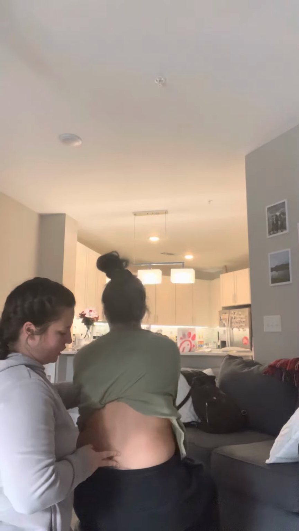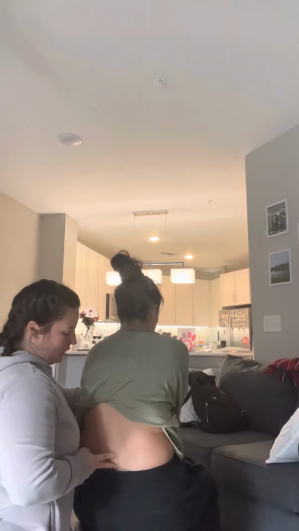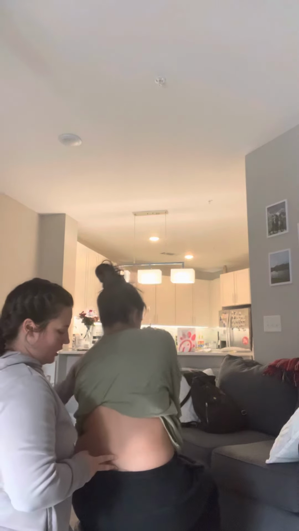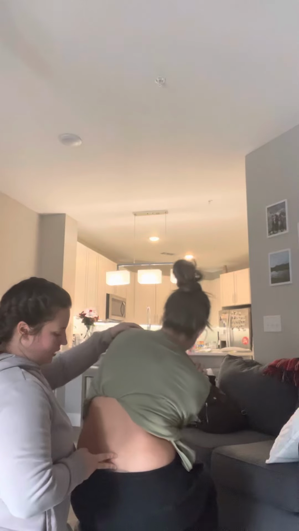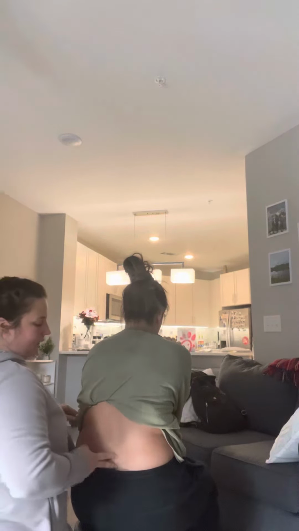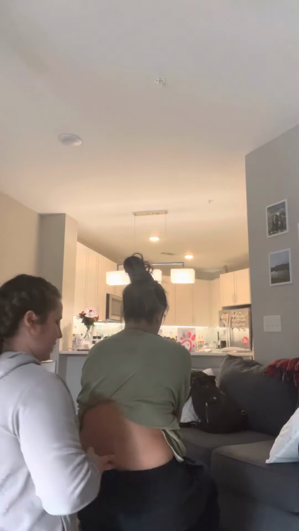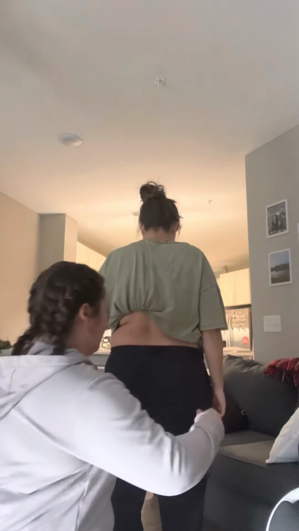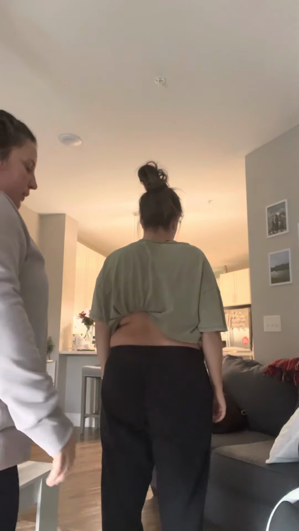And then we'll go rotation to the left, to the right. She rotates more to the left, so that would indicate an L. And then we're gonna laterally bend. And she actually bends more to the right, so that would indicate an I, giving you a PLI listing at L3. You can go ahead and relax. And then we're gonna evaluate the right SI joint for this.